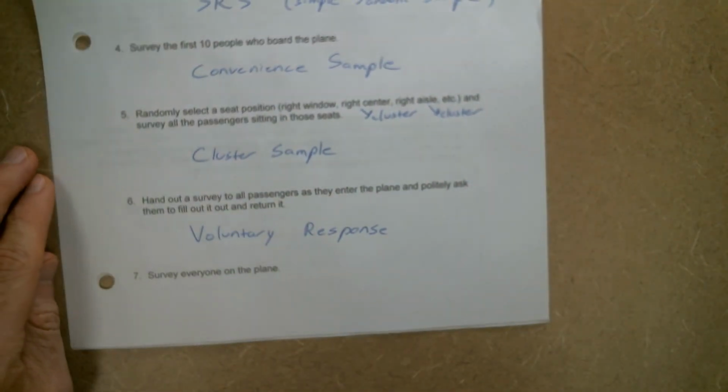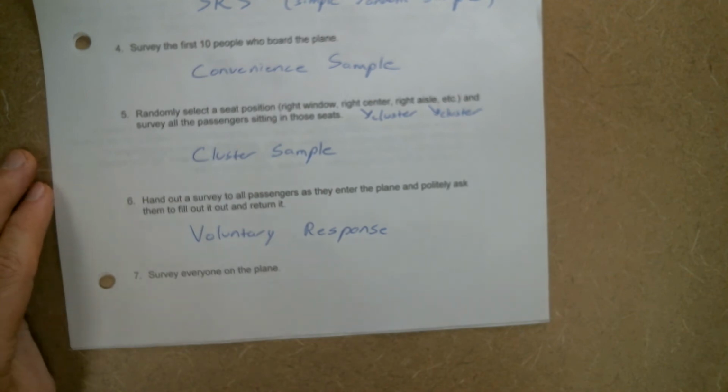A lot of times with voluntary response, the person has to go and search out the survey or take the initiative to participate in it. In this one, we're at least giving them the survey. So that's a little better, but still, given that there's no incentive behind it, given that we're just kind of saying, fill it out if you want, that would fall under the voluntary response category.